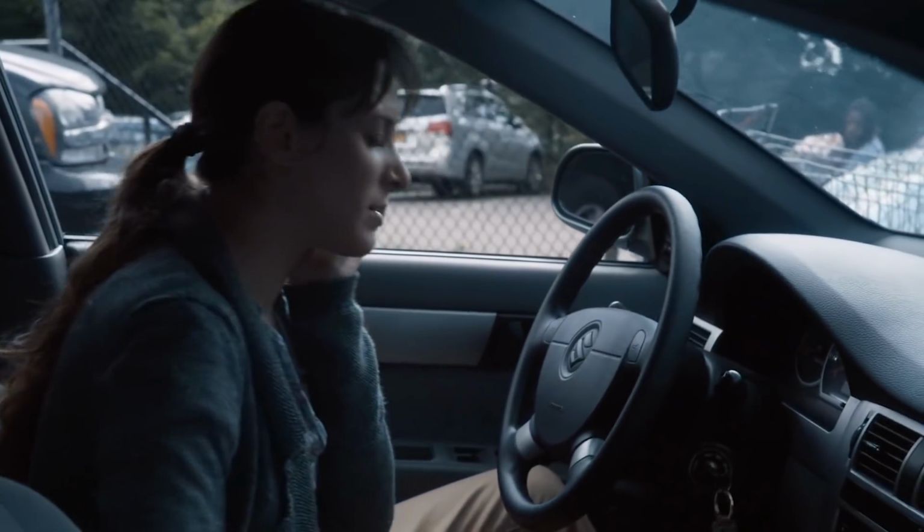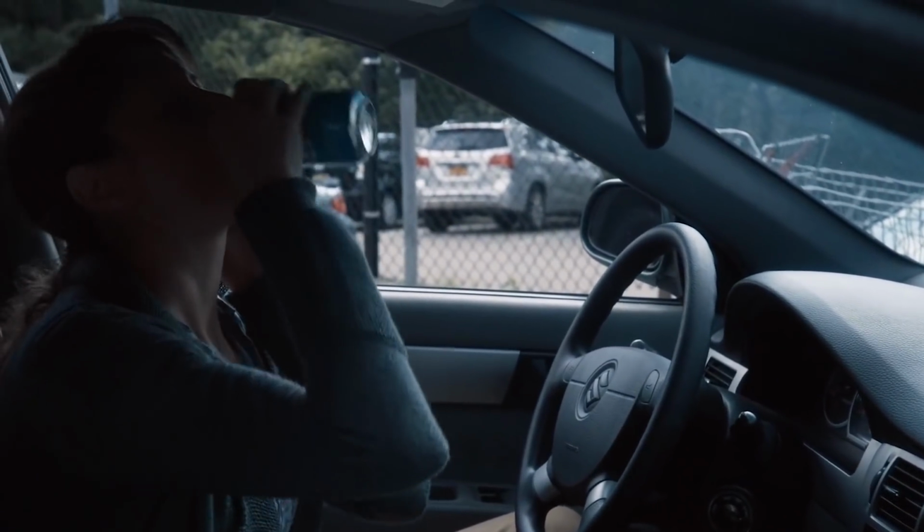The Leftovers is all centered on this plot device of the departure.